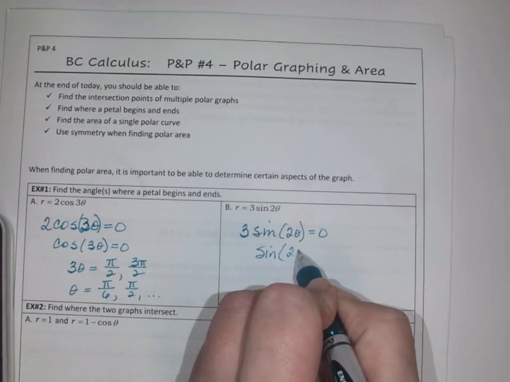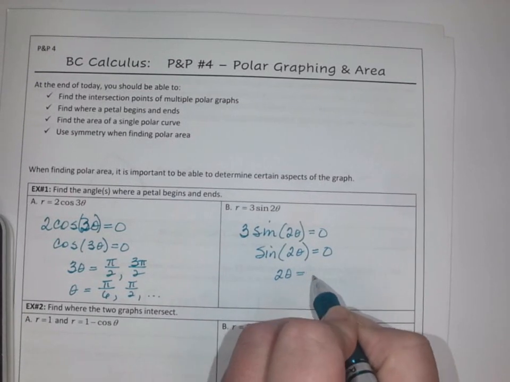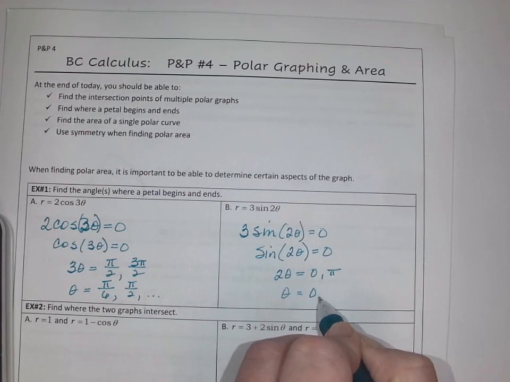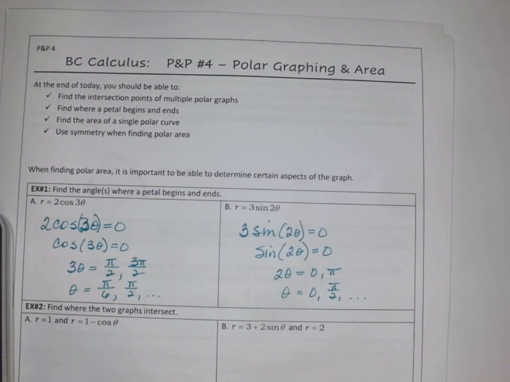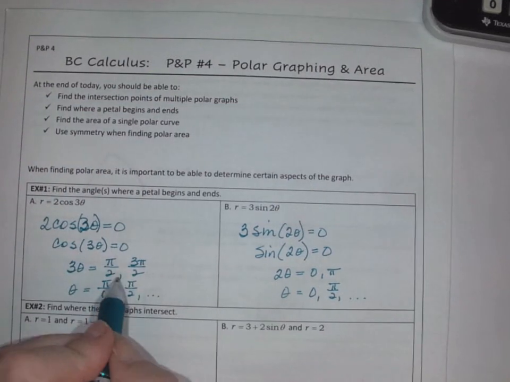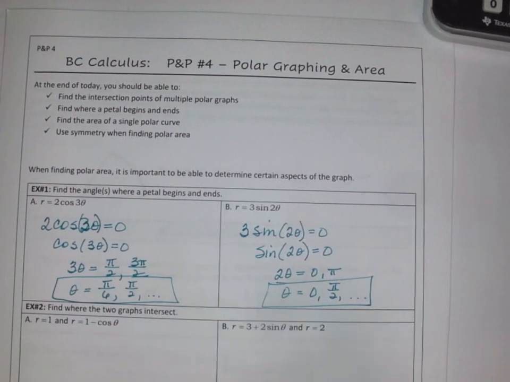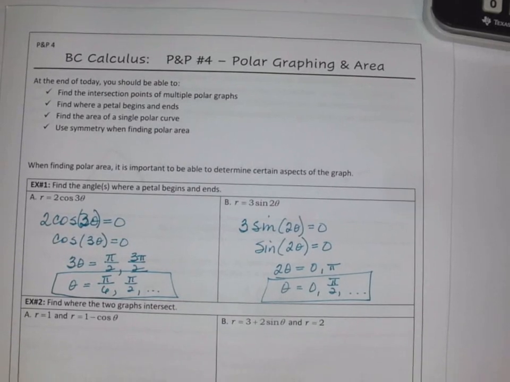So sine 2 theta is equal to 0. So 2 theta is equal to 0 and pi, and so theta would be equal to 0 and pi over 2, and so on and so forth, okay? So that's what we're looking for, because this is going to lead us into how to find polar area, and how to find the bounds on a polar area problem.